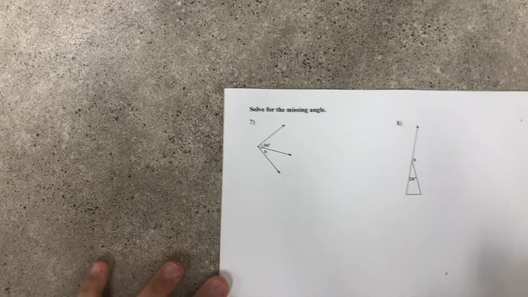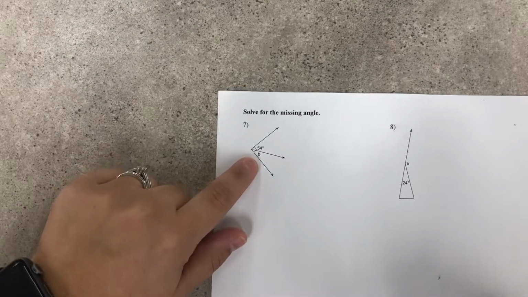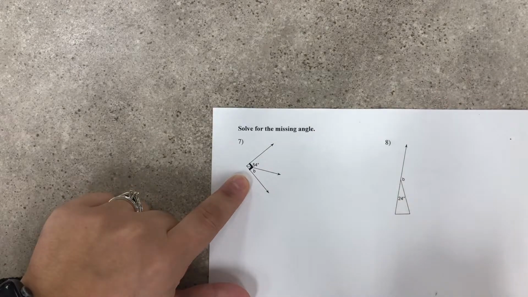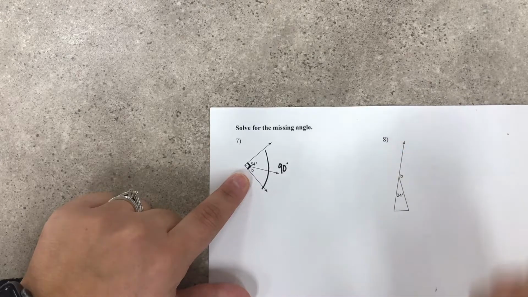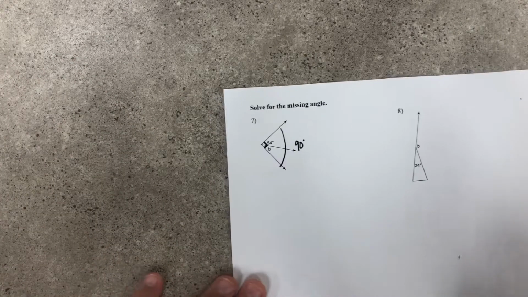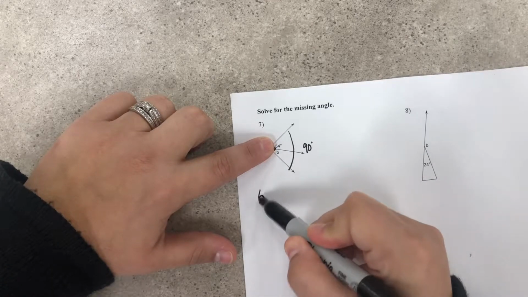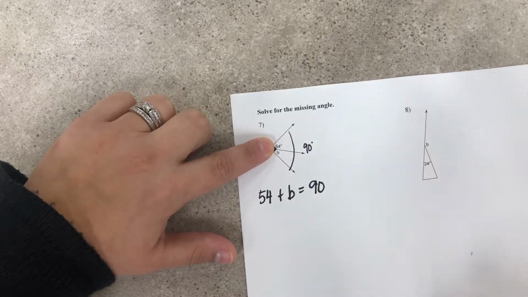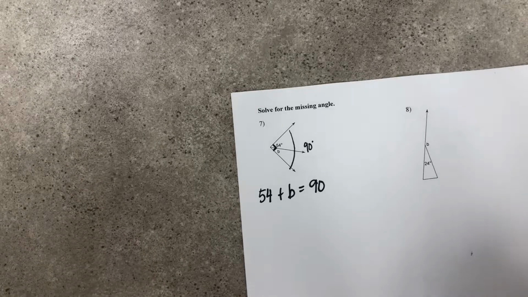Even if I'm not told what type of angle it is, I know I can figure that out. So here, these two are marked as a right angle. So I know that this entire thing has to be equal to 90 degrees, right? It doesn't matter what they are, they're going to have to add up to 90 degrees. So I can make an equation out of this. I can say 54 plus B equals 90, right? This angle plus this angle has to equal the whole 90 degrees.